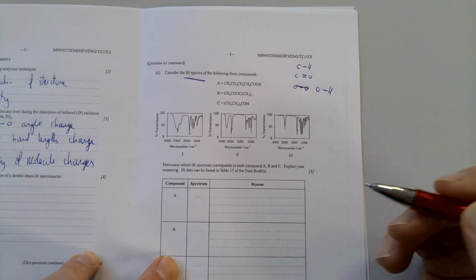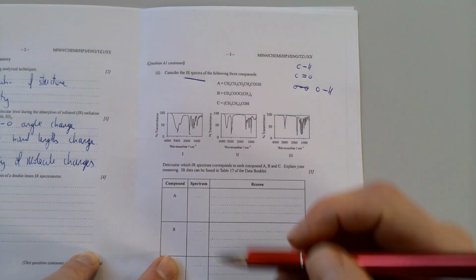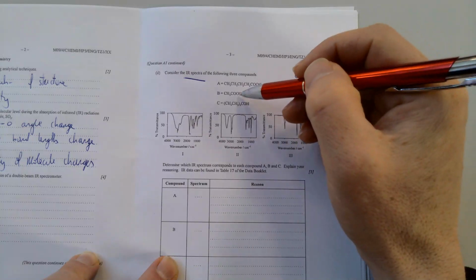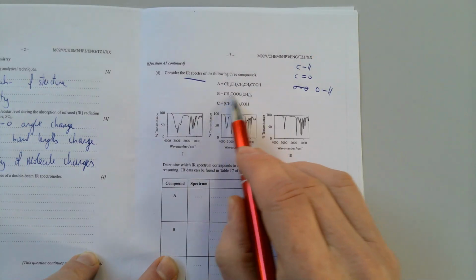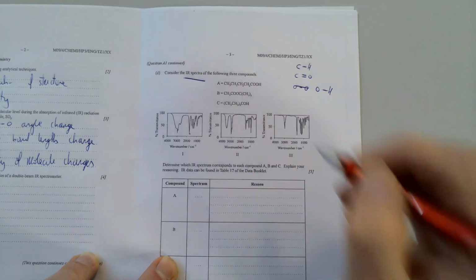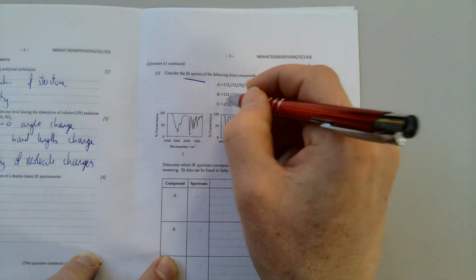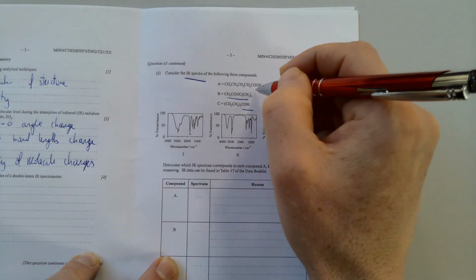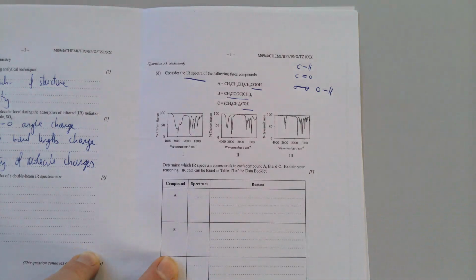There's sometimes other ones, and you should then be able to pin the spectra to the molecule, be really comfortable with turning that into its structure. You should know by the time you get to your exams, and hopefully soon, that that's an ester straight away. That's a tertiary alcohol, and that's a carboxylic acid. That should be pretty straightforward.